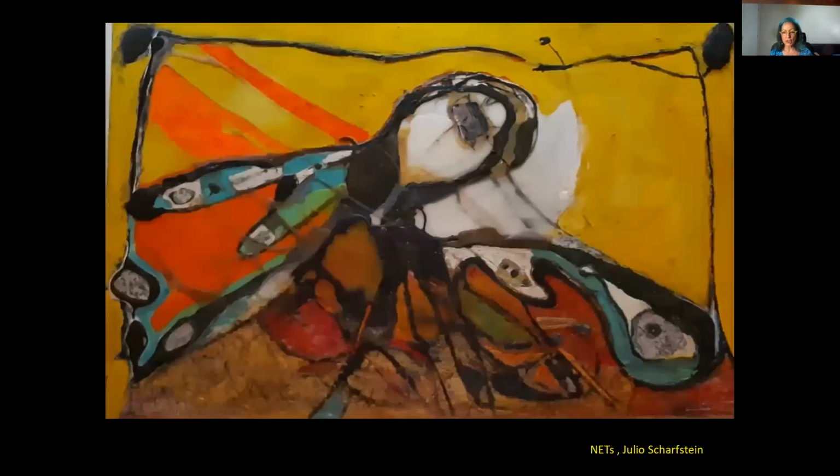And I'm finishing with this nice painting by Professor Julius Schaffstein that he did inspired by NETs. So this is, in his conception, a neutrophil releasing NETs in a tissue, beautifully painted.